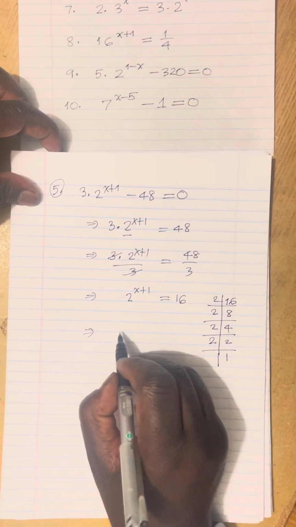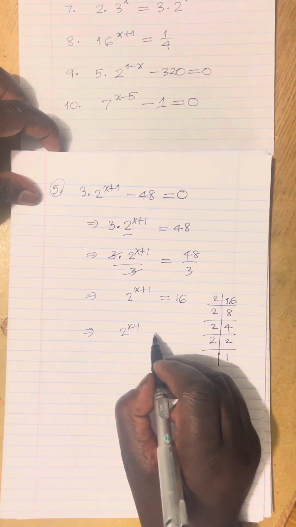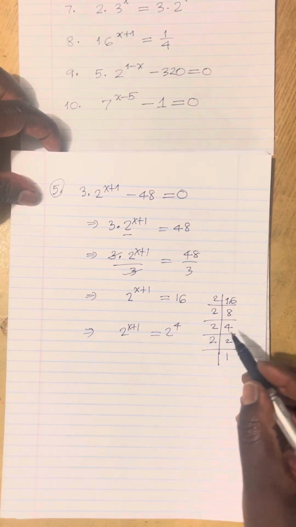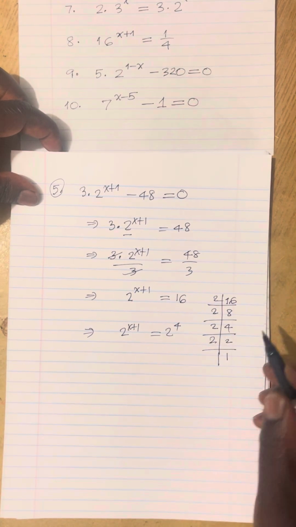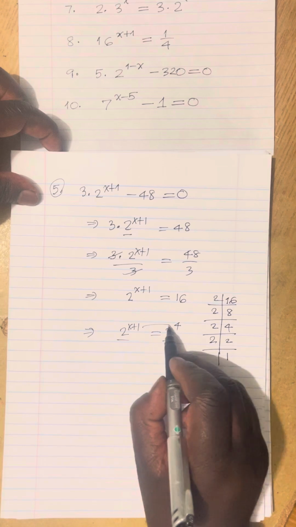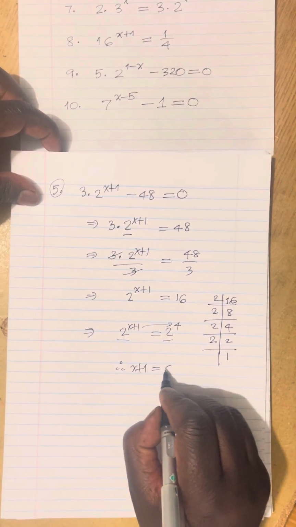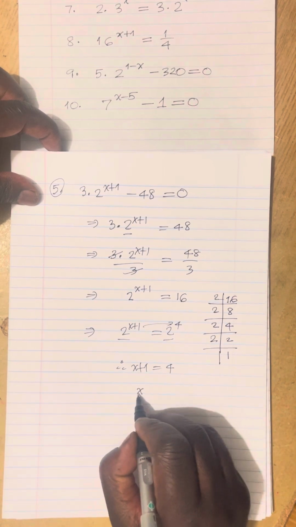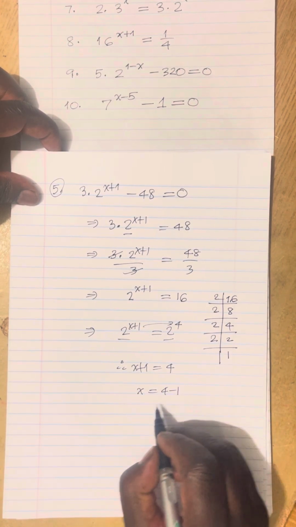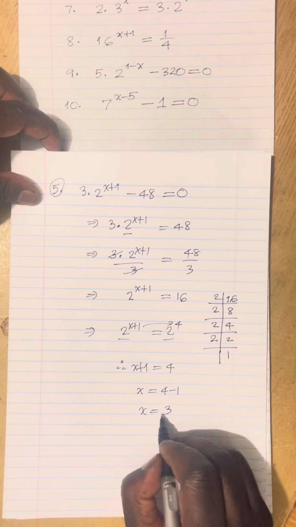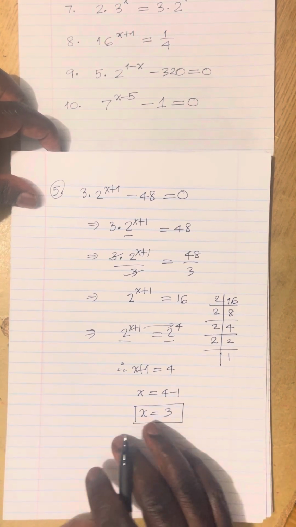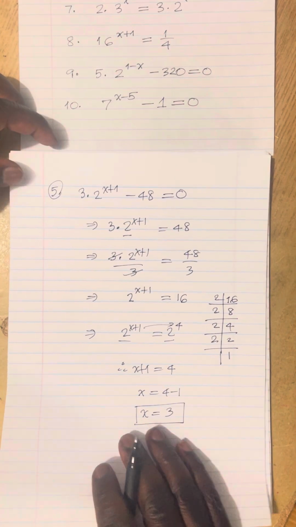So what do I have now? I have 2 power x plus 1 equals 2 power 4. I have 4 2's here. Same base, I equate powers. Therefore, x plus 1 is actually equal to 4. Take 1 to the other side. X equals 4 minus 1. And therefore, my final solution is x equals 3. That's it. Question number 5. Let's move on to question number 6.